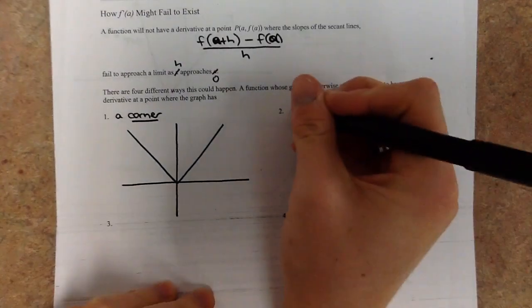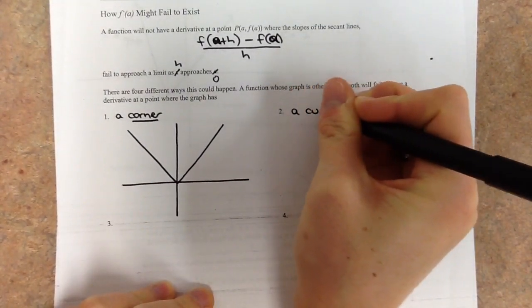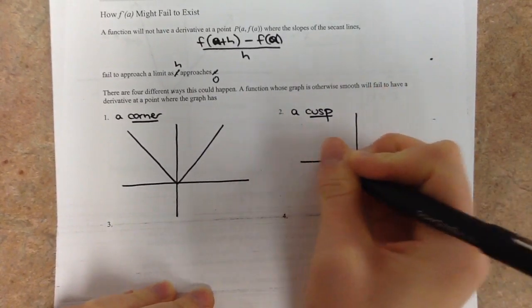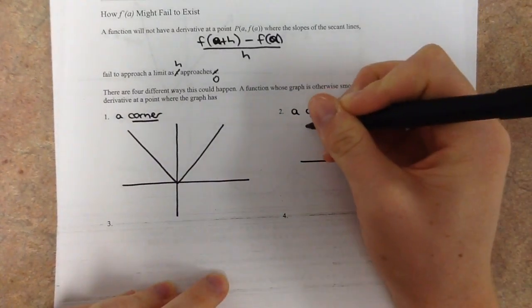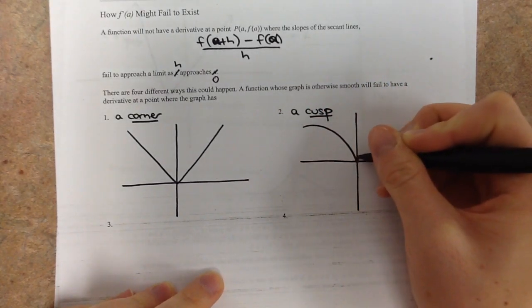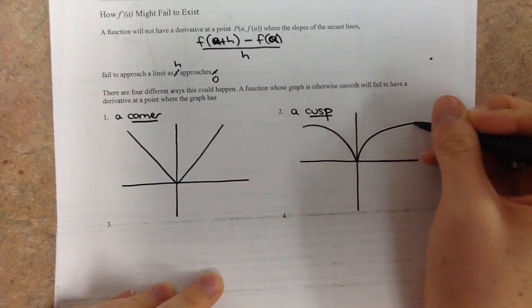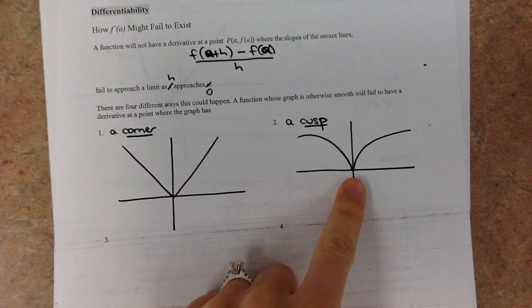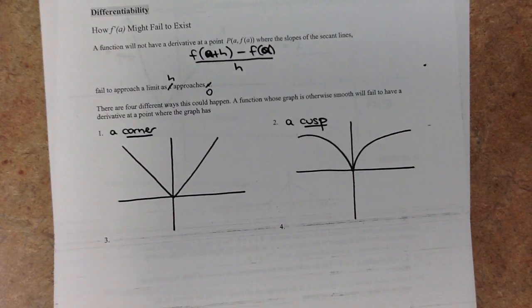We've got something relatively similar called a cusp. So like I said, pretty similar to a corner. It looks something like this. It's not all that different from a corner. You can see it's not smooth at this point. Again, these are all going to be at x equals 0 that we're talking about.